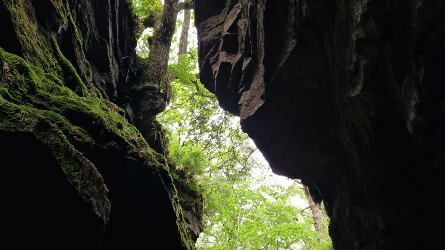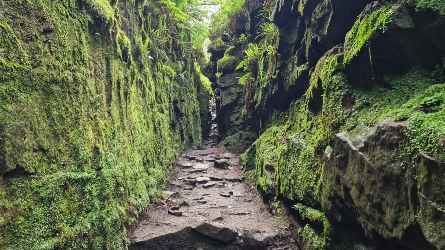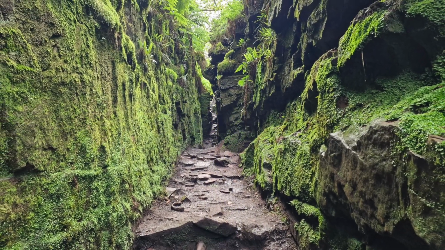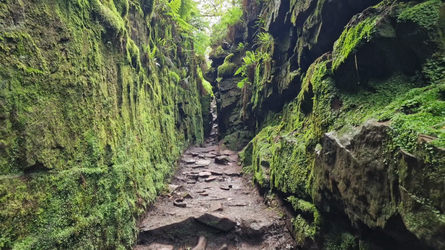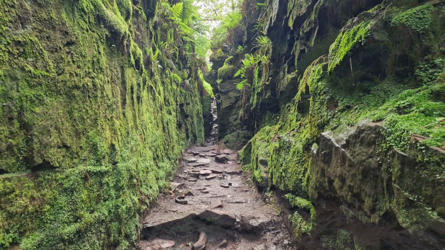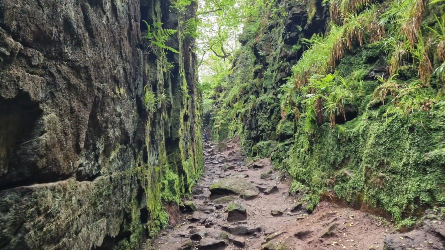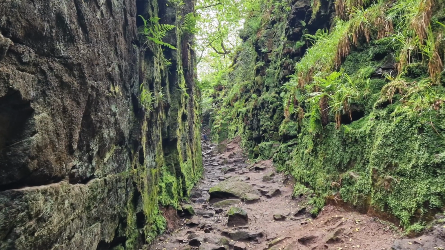Luds Church itself is a vast split in the rock with huge vertical sides covered in moss. This is one of the spectacular features of the Peak District. Walk through the chasm to reach the end of Luds Church.